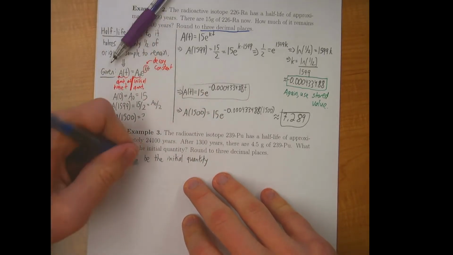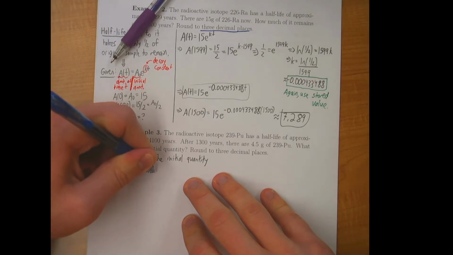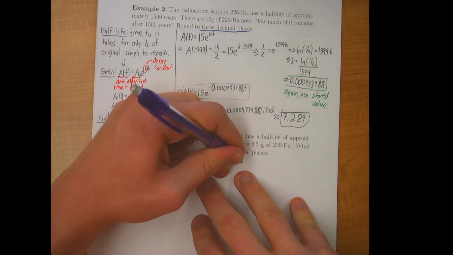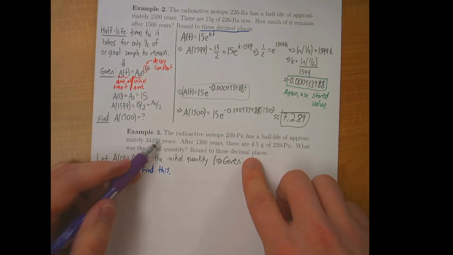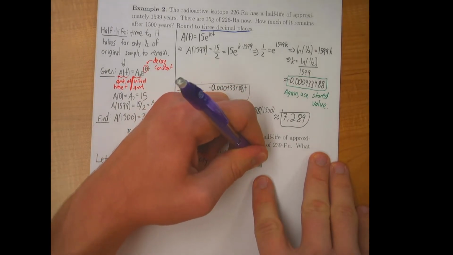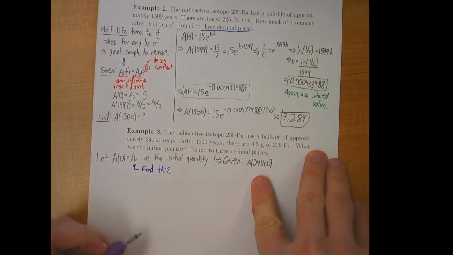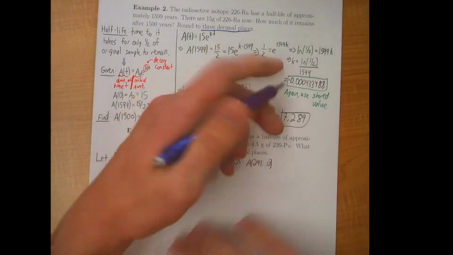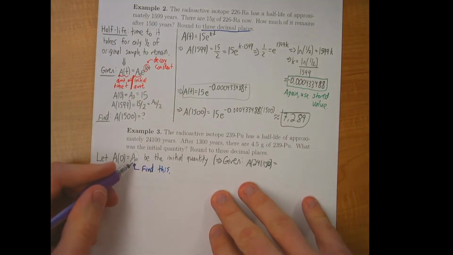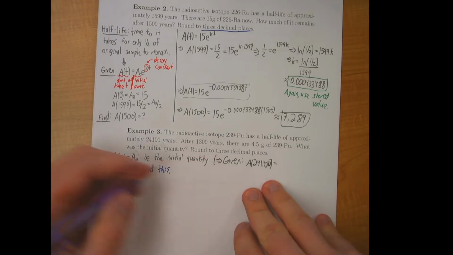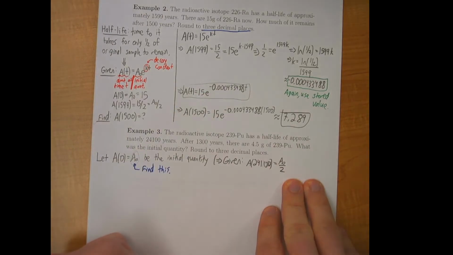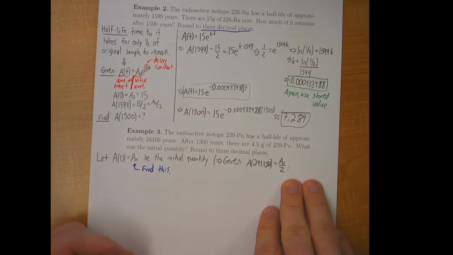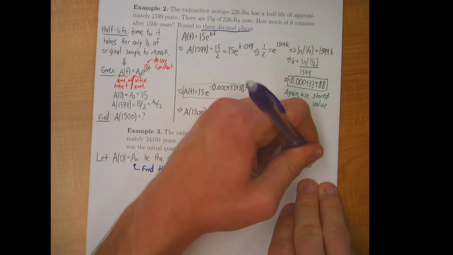So in this case, the problem states that this is what we've got to find. Find this. Okay. So that implies we're given that, after 24,100 years, what that says is that, if we start with however much A naught, then the fact that the half-life is 24,100 should tell you that at that point the amount has to be the initial amount over 2. Okay? And then the problem explicitly states after 1,300 years, there are 4.5 grams of our isotope. So A of 1,300 is then 4.5.